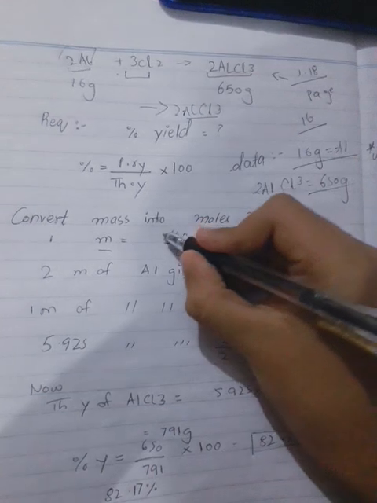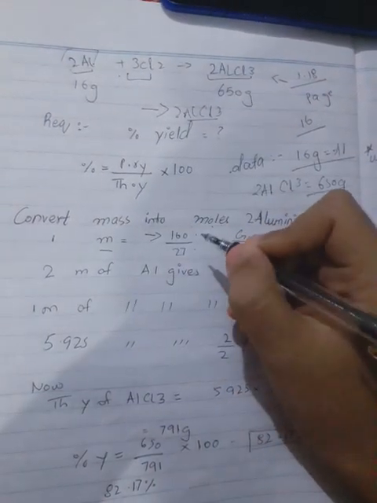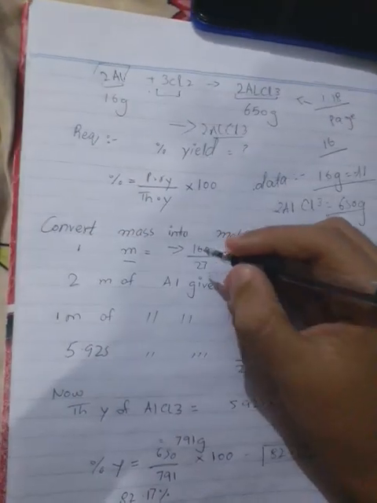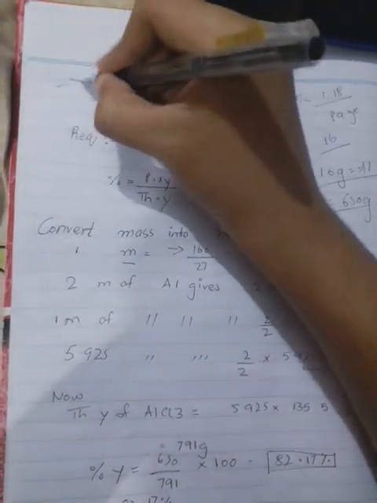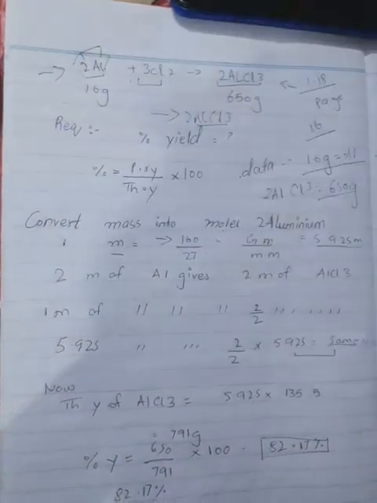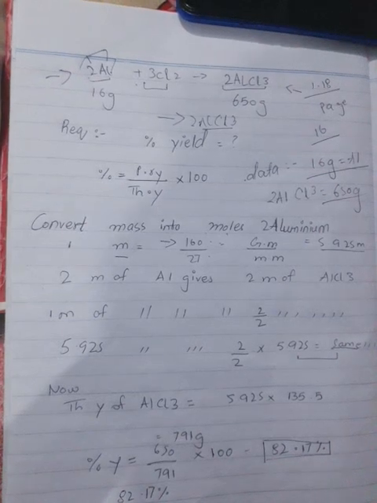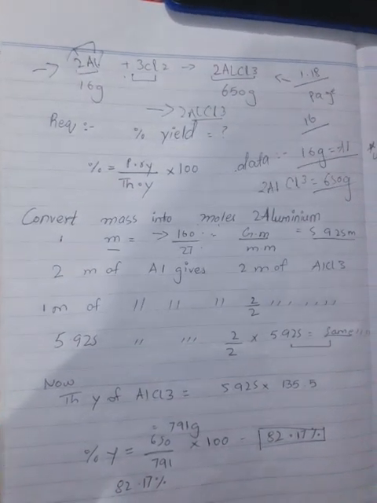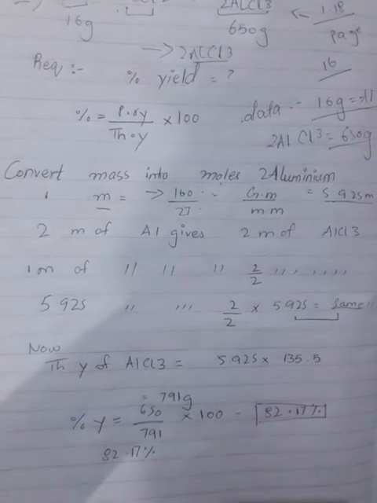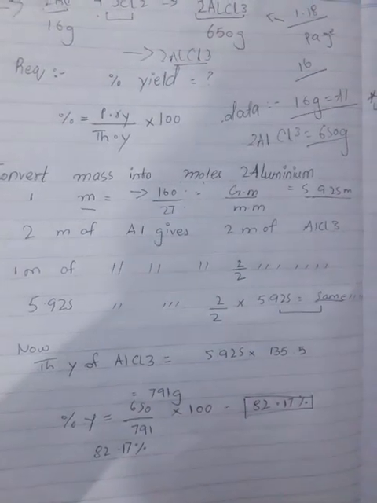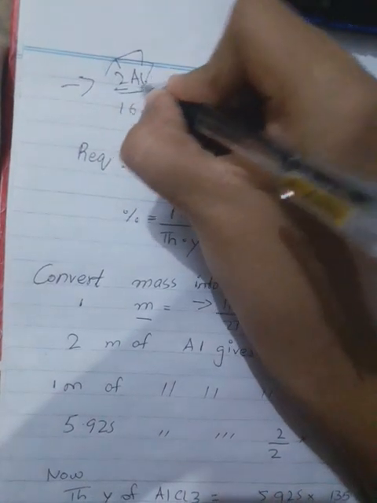We'll simply apply the given mass, that is 160 upon 27, the molecular mass of aluminium, multiplied by 2. The actual mass multiplied by 2 gives the molecular mass to be applied in the equation. We'll have 5.925 moles.